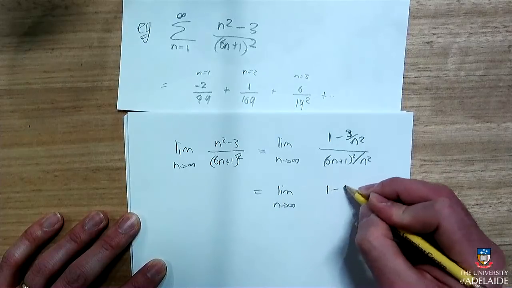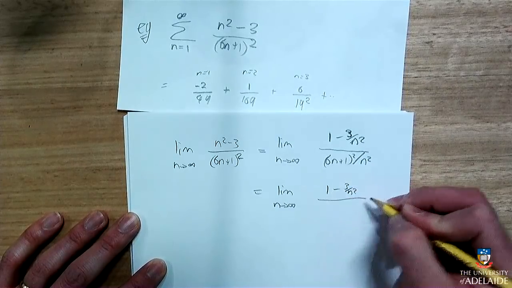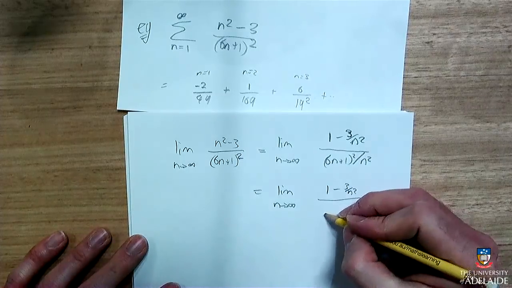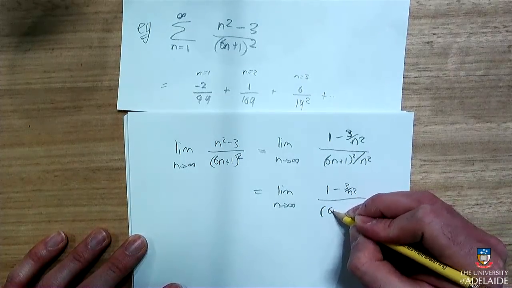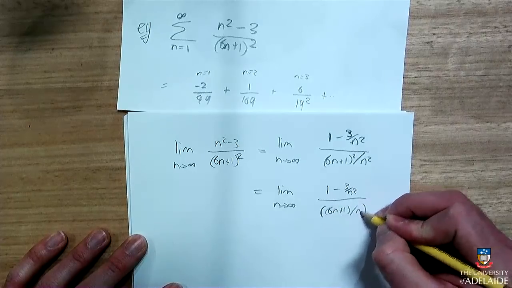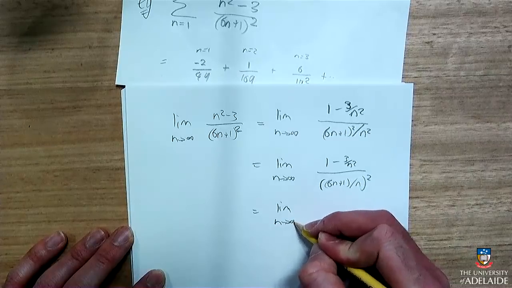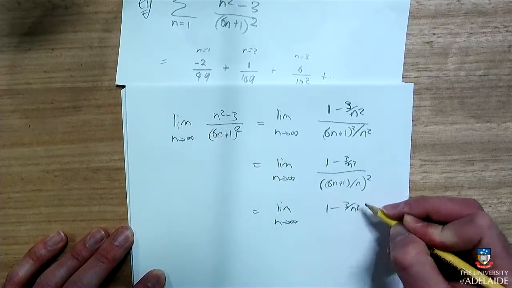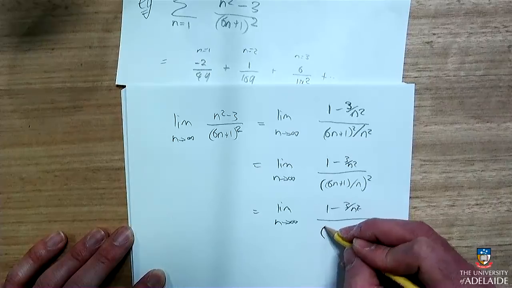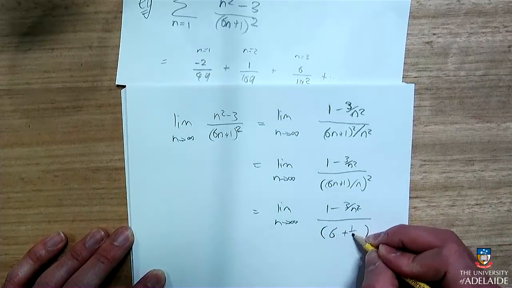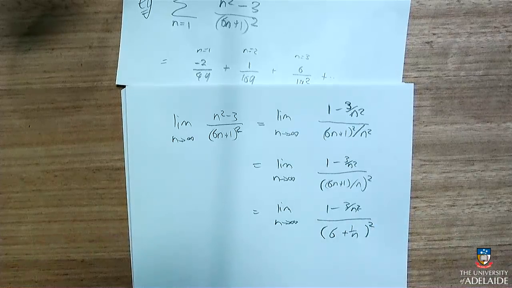The nice thing about squares is that they expand out over division and factorise over division. So this is the same as 6n plus 1 over n squared. And most people would skip that line of working that I just wrote. But if you're afraid of getting it wrong like I am, then you'll do it. So 6n divided by n is 6. And so I get this. And as n goes to infinity, this bit is 0 and this bit is 0.